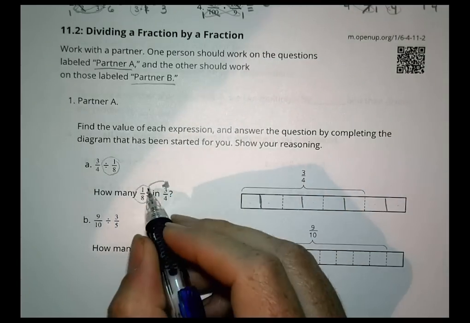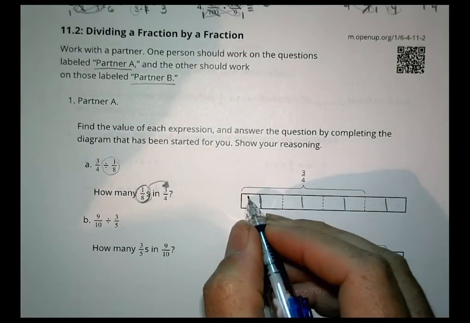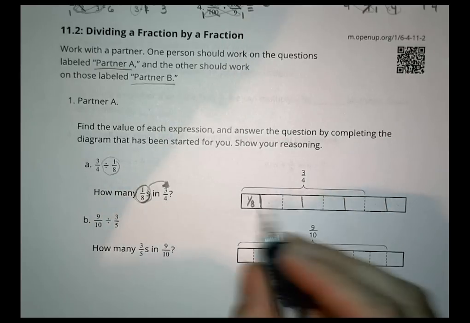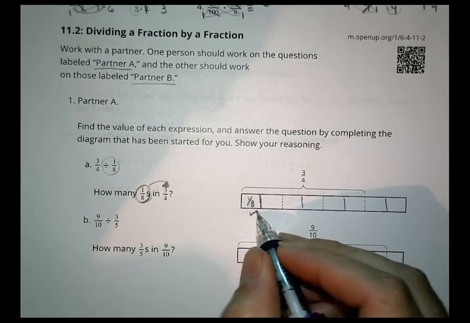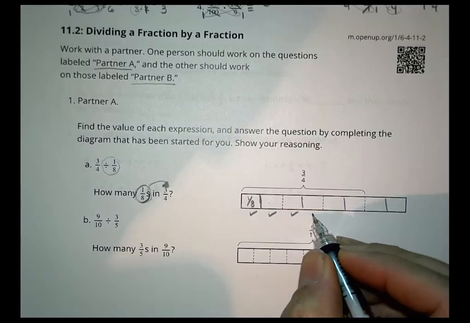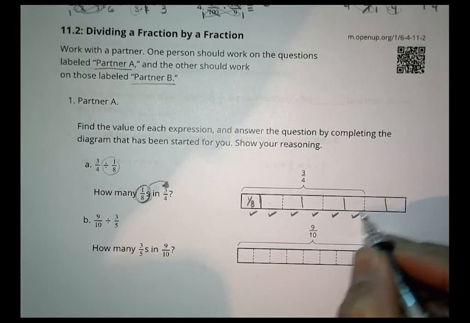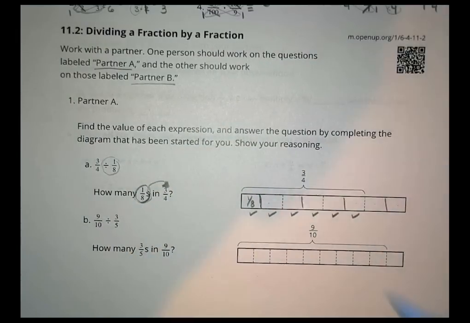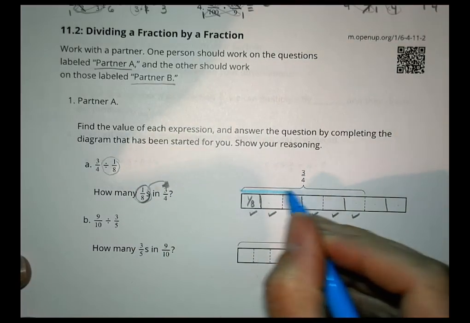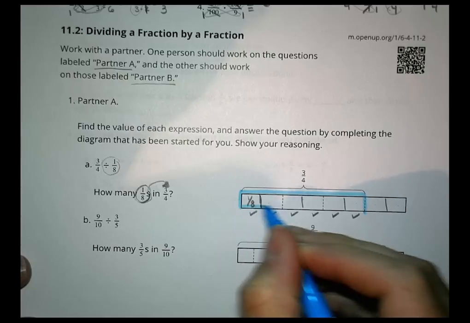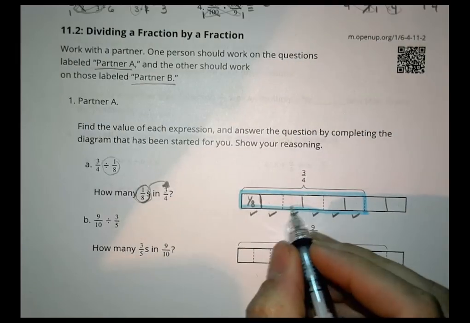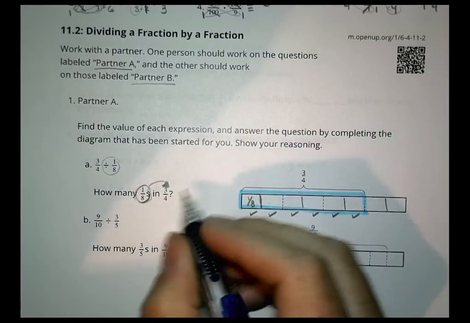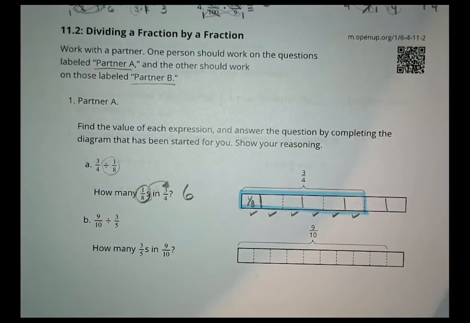So the question is how many 1/8s, which is this size right there, are inside of the 3/4. So here I have 1, I have 2, 3, 4, 5, and 6. And I'm going to stop there. Why? Because we're only looking at how much is inside of the 3/4. The 3/4 is right there. And so we can see that I have 6 of these 1/8 segments inside of there. So we're going to say 6. And that's how you can look at that. That's what's in there, right?